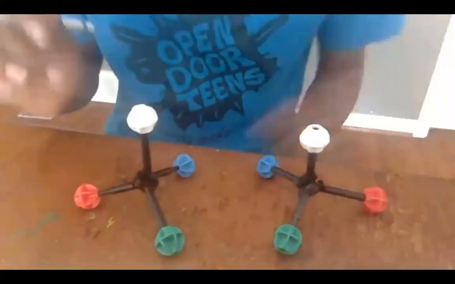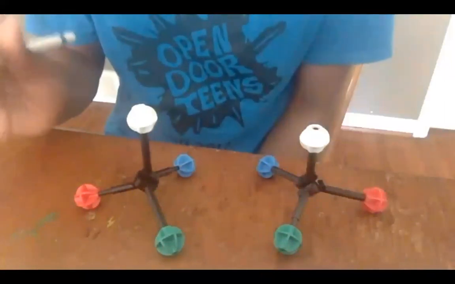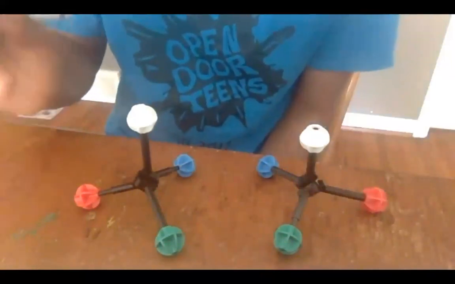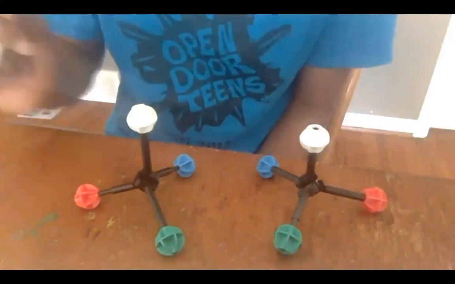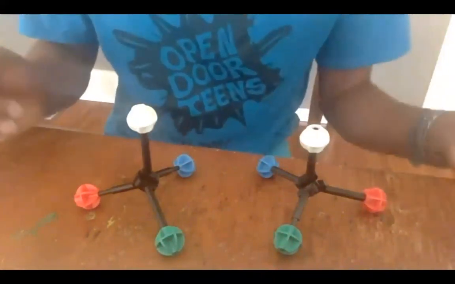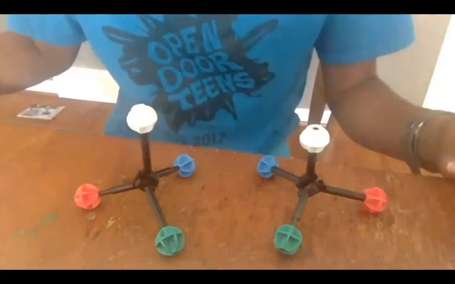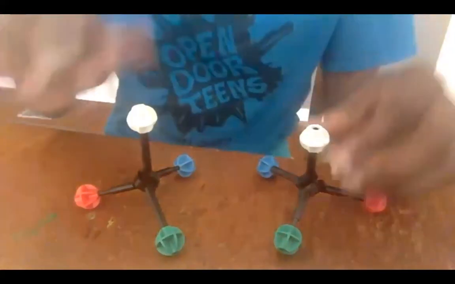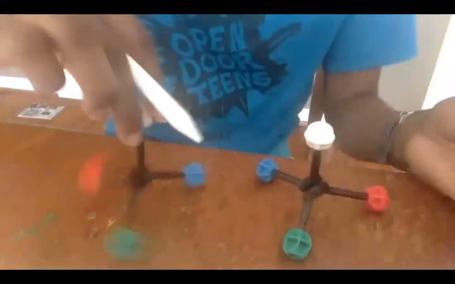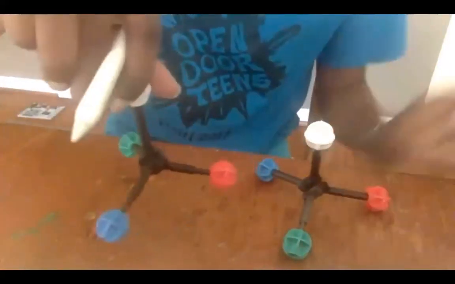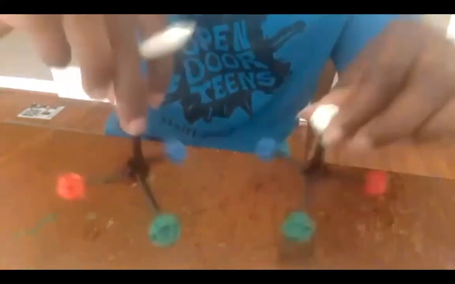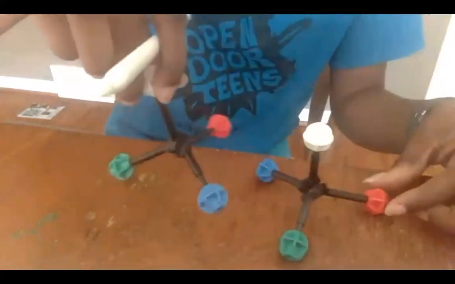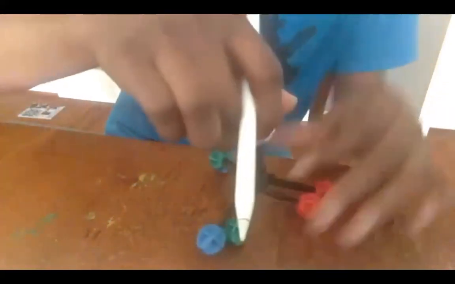Now, a test that we can do to see if the molecules are chiral or not is to try and superimpose the two molecules on top of each other. So what I'm going to do to prove that these molecules are not the exact same is turn this molecule over here and see if I can get all the colors to line up. Now remember, these two molecules are mirror images. So if I put them like this, can you all still see?